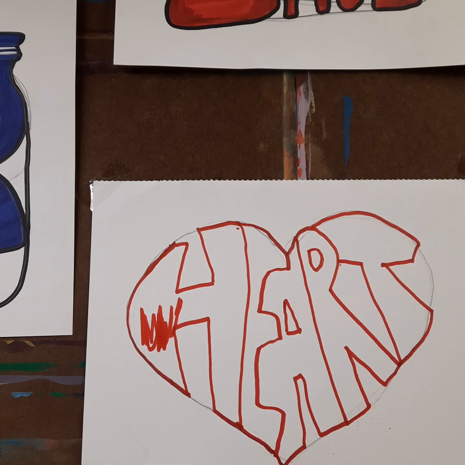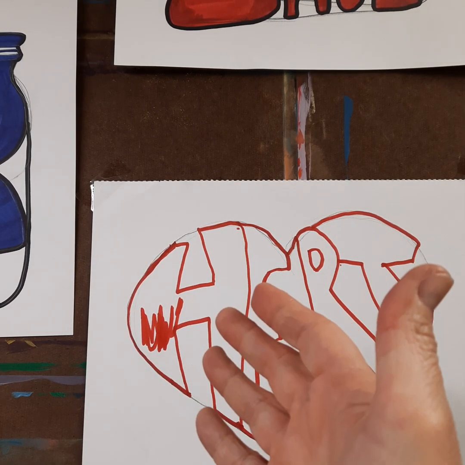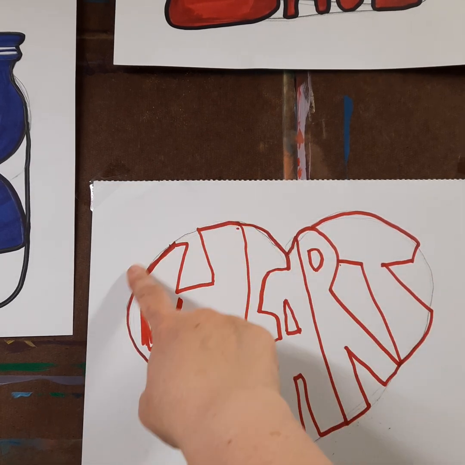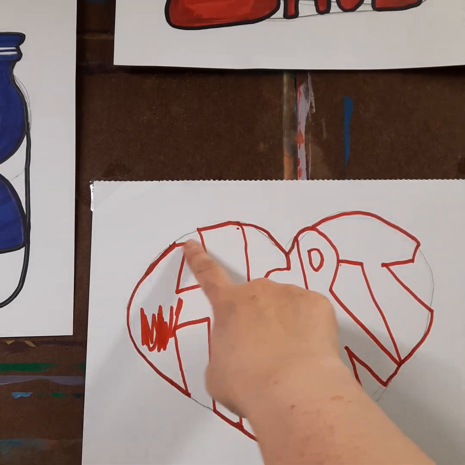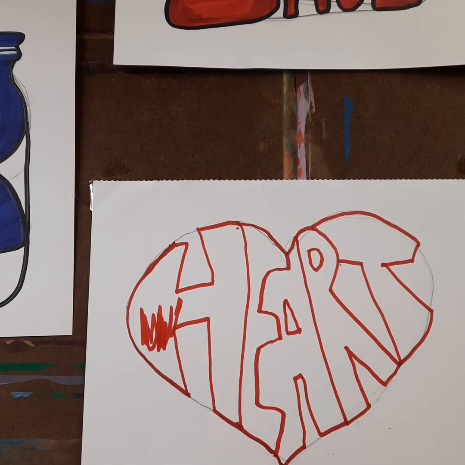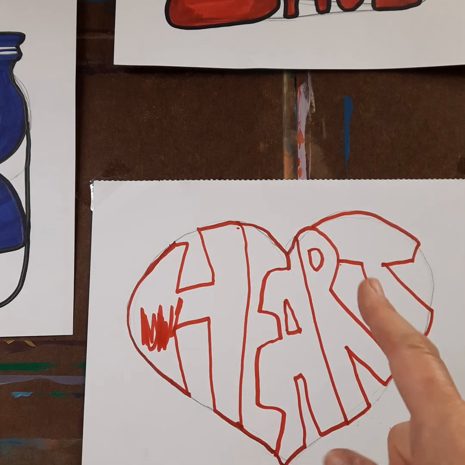So think of an object you'd like to draw. Maybe you want to draw a bug. B-U-G. Draw out your bug and try to make a B out of part of the body of the bug. Try to do some bubble letters and see how far you go with it. And that is the lesson on the word shape for the Shape 1 project.